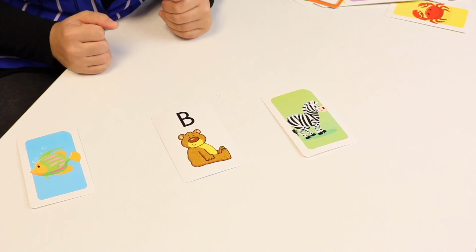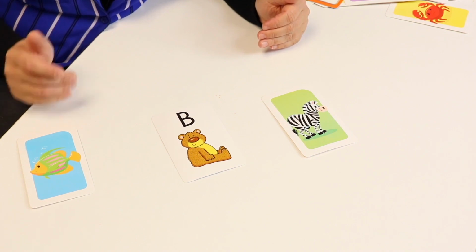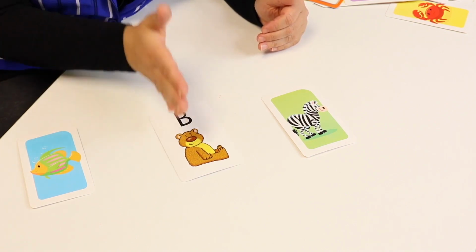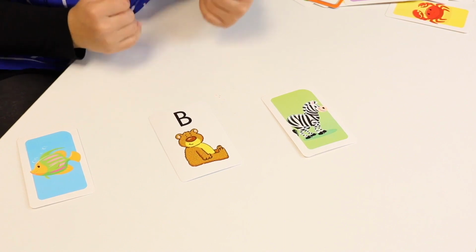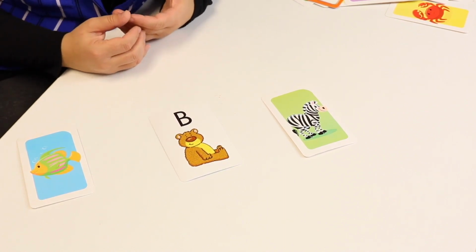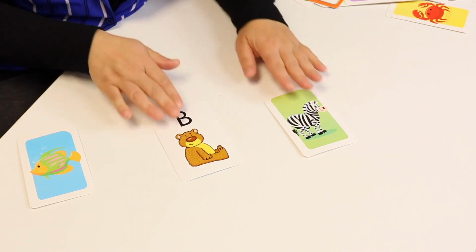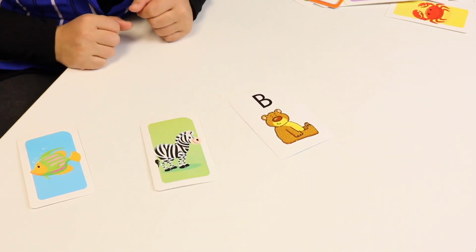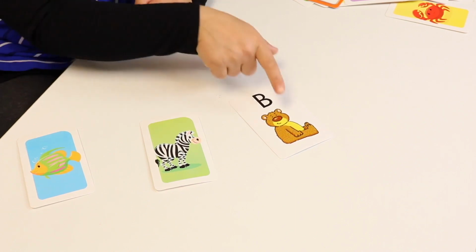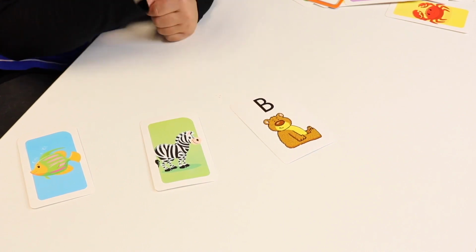Now, if I just left the array the same way, then the learner might just touch the bear because they've memorized the location of it. So on your transfer trial, I would really recommend that you vary the array. So I might say, show me the bear, they touch it, then I rearrange, and I can say, find the bear, and they would then point to it. If they do it on the transfer trial after I've moved it, that's really good.